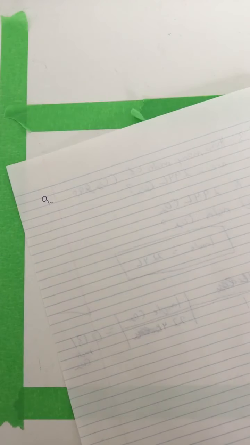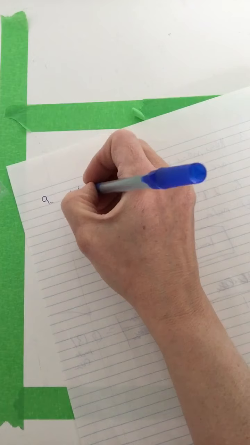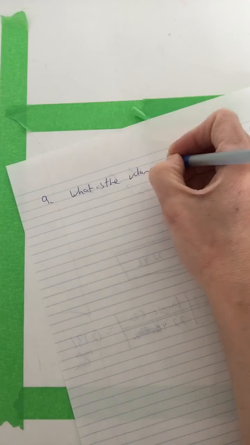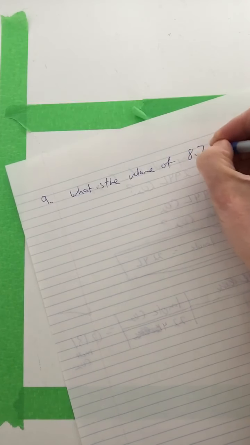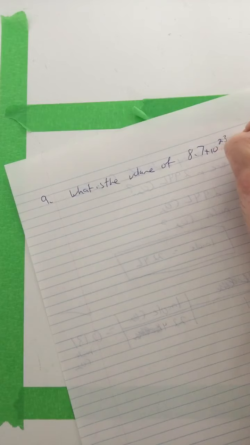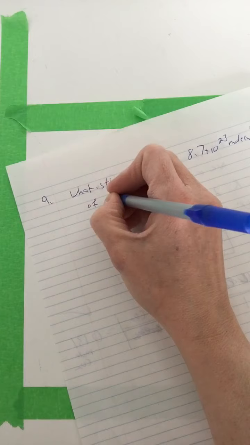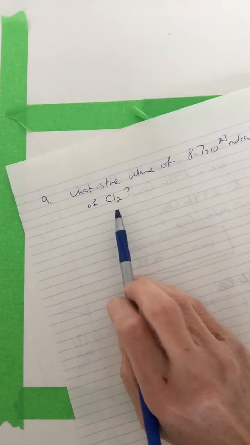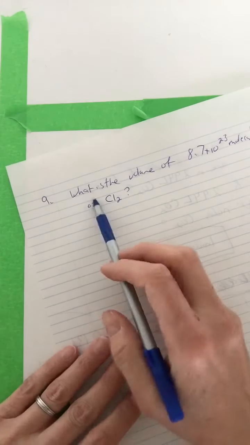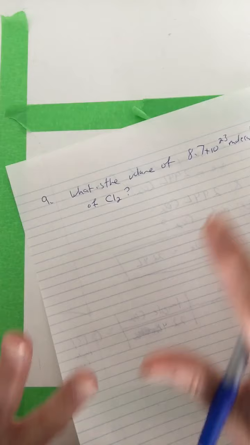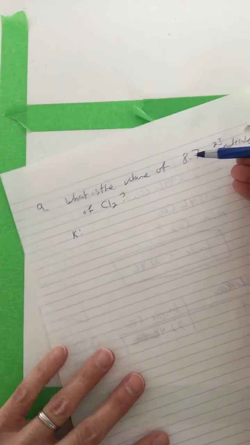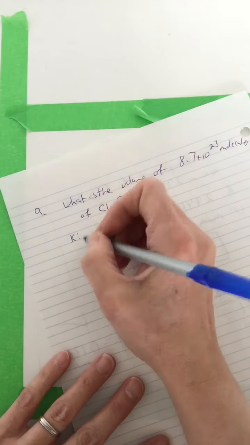I'm going to read out the question. What is the volume of 8.7 times 10 to the 23 molecules of chlorine gas, which is just Cl2? Okay? Instead of writing out chlorine gas, that's Cl2. All right, so what's the volume? What are the knowns? What are the unknowns? What do we do? Well, first thing we do is write down our known. What do we have? 8.7 times 10 to the 23 molecules.